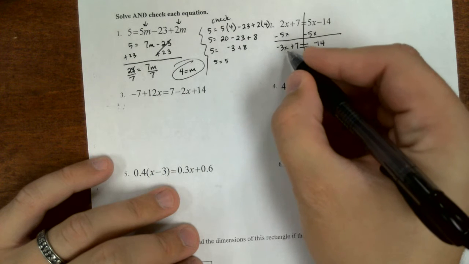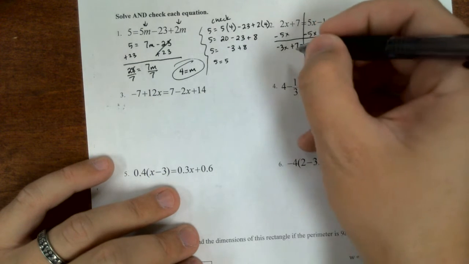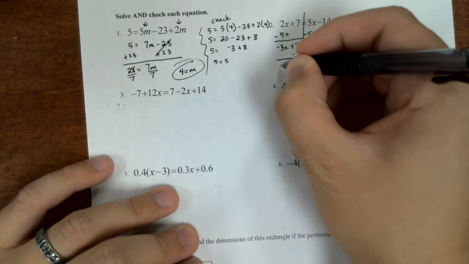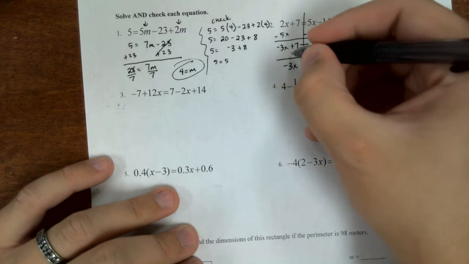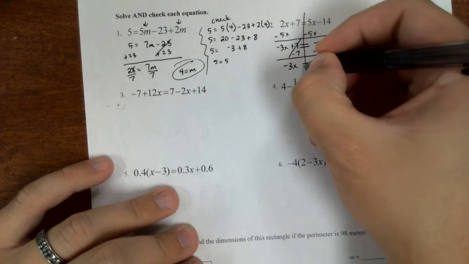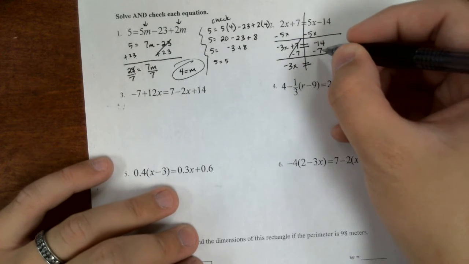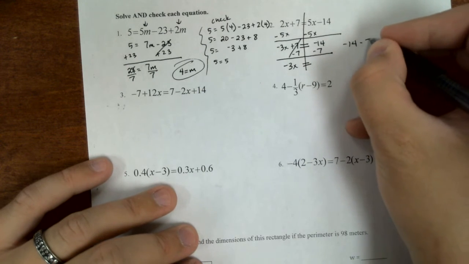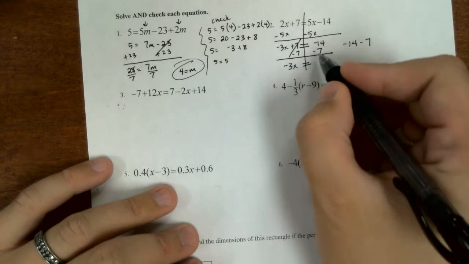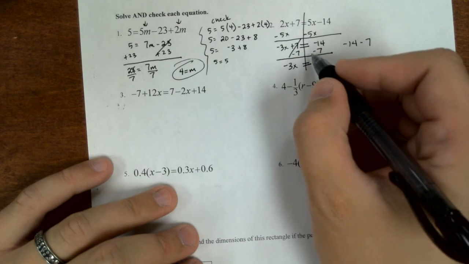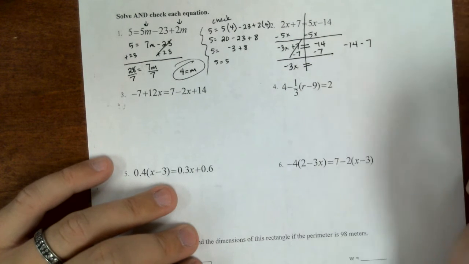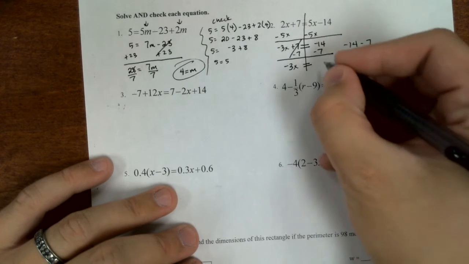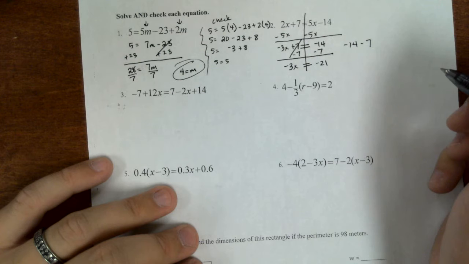So I've got negative 3x plus 7. To undo plus 7, I'm going to subtract 7. So I'll get negative 3x, the 7s cancel out, is equal to negative 14 minus 7. Make sure when you type this in the calculator, it's negative 14 minus 7. Okay, this is a negative 7, but it's negative because of the minus sign, so you don't have to add an extra negative. You just type it in just like this. Negative 14 minus 7 will give you negative 21.